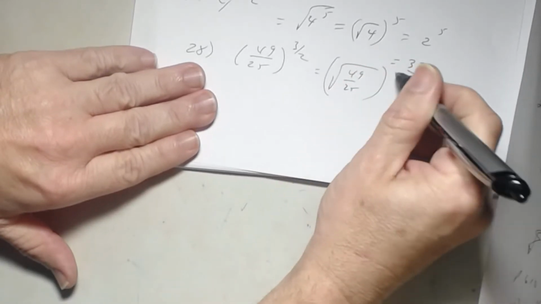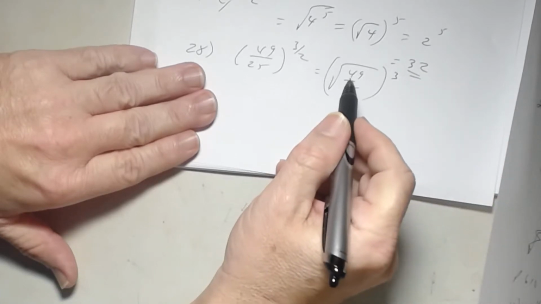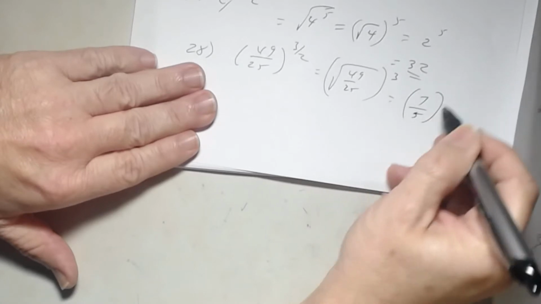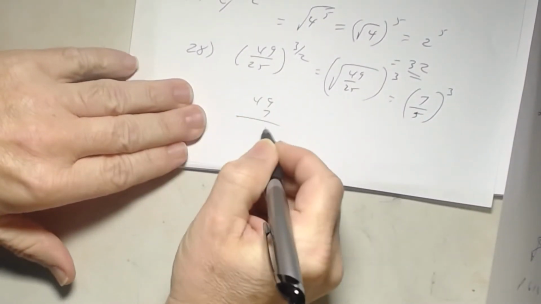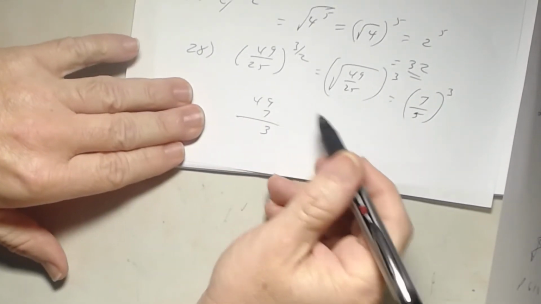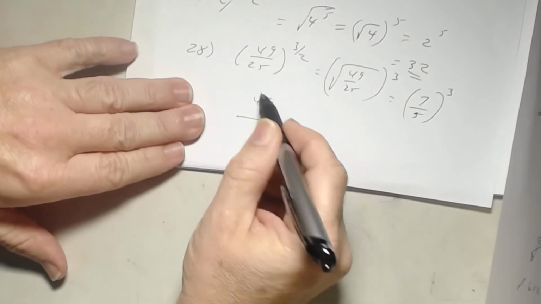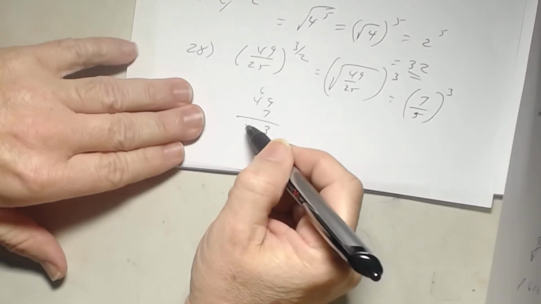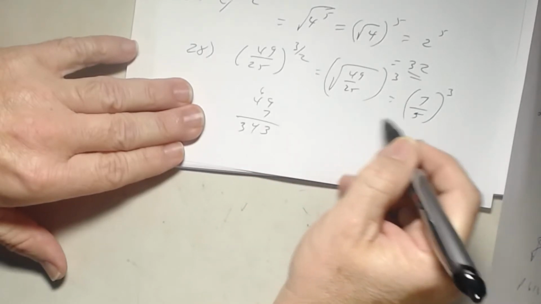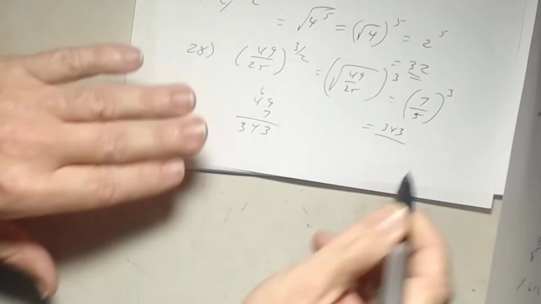All right, so do this, and now it becomes easy. What's the square root of 49? 7. What's the square root of 25? 5. And now you're raising that to the third power. So it's a lot easier to deal with. 7 times 7 is 49, and then 49 times 7, you have to work it out, but it's a lot easier than 49 times 49 times 49. So 9 times 7 is 63. 28 plus 6 is 34. So that's 343.